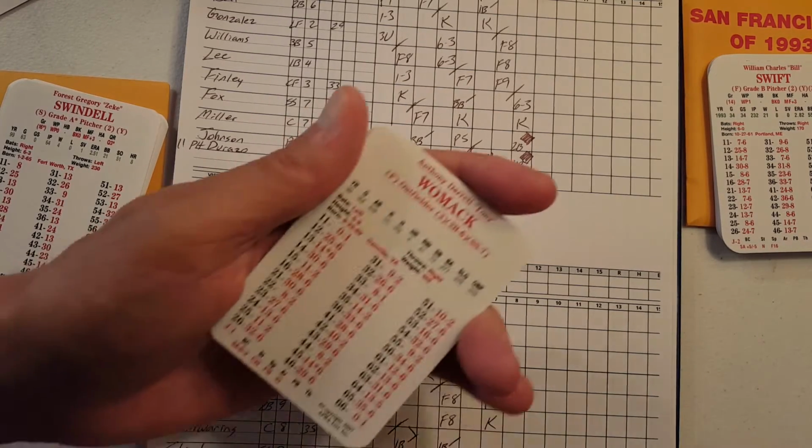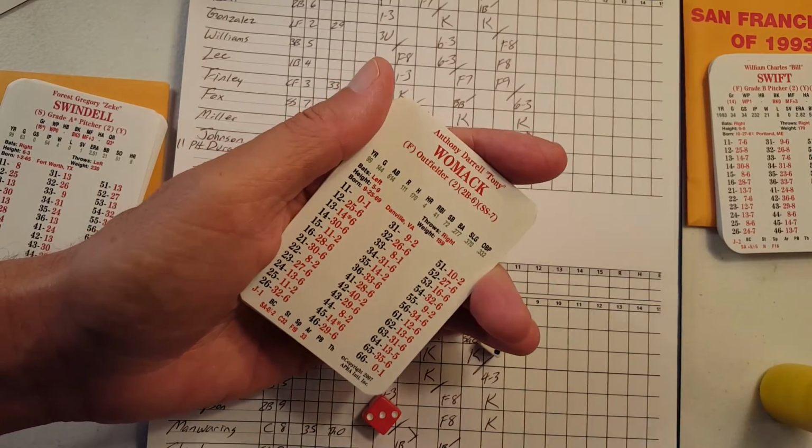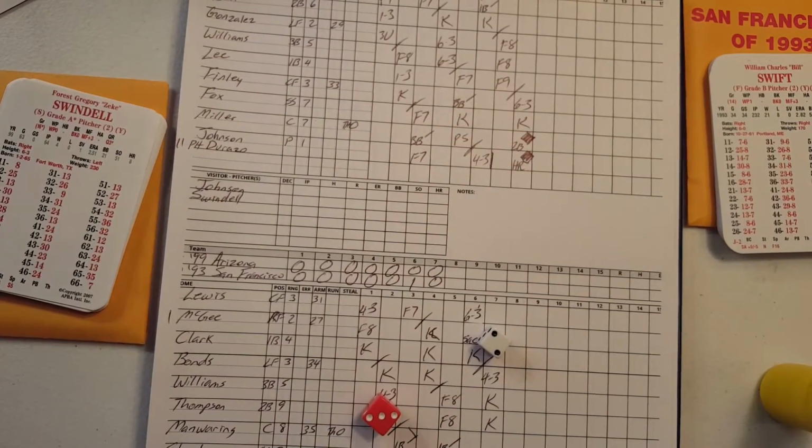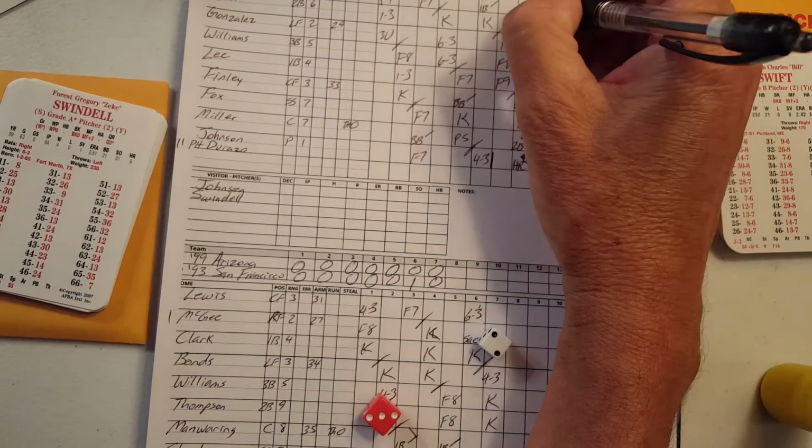And we go to the top of the order. Tony Womack, 32, 26. And it's a ground out to second for Womack.